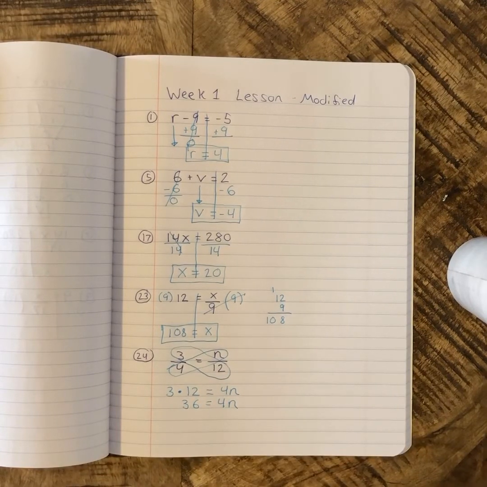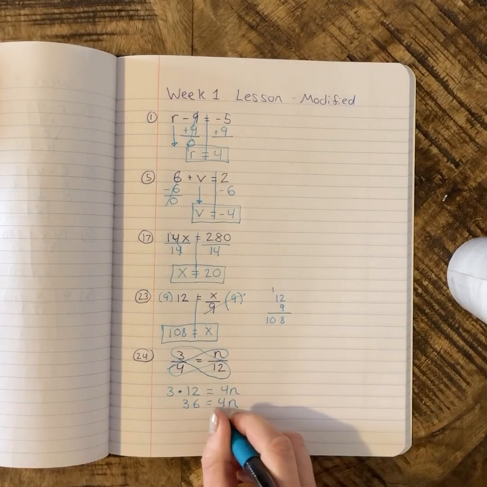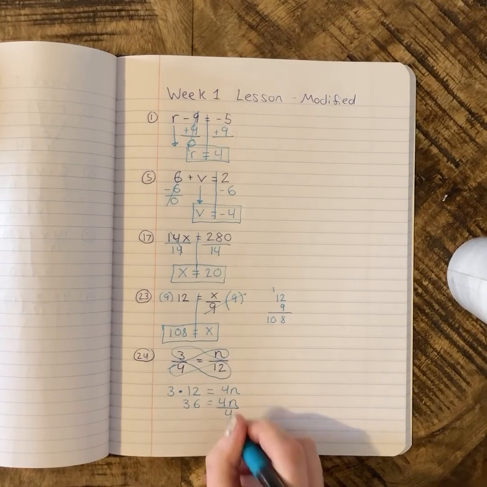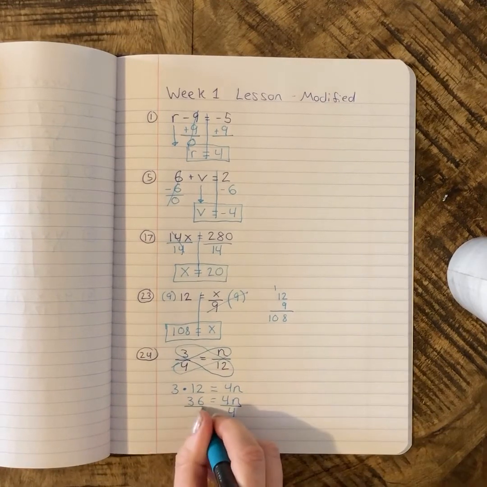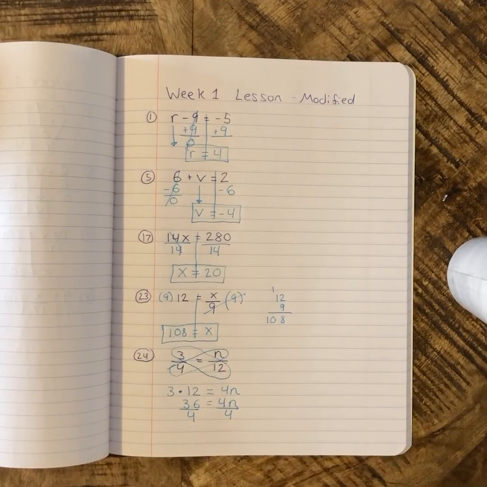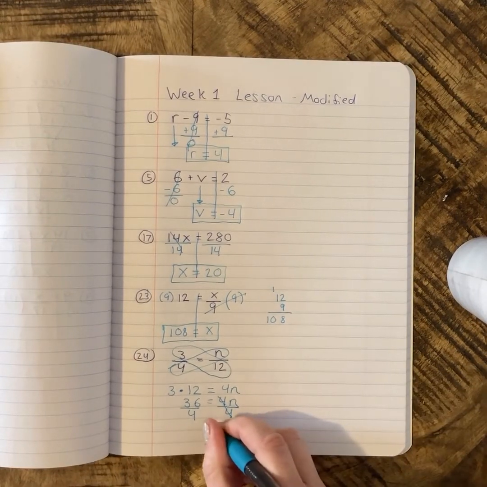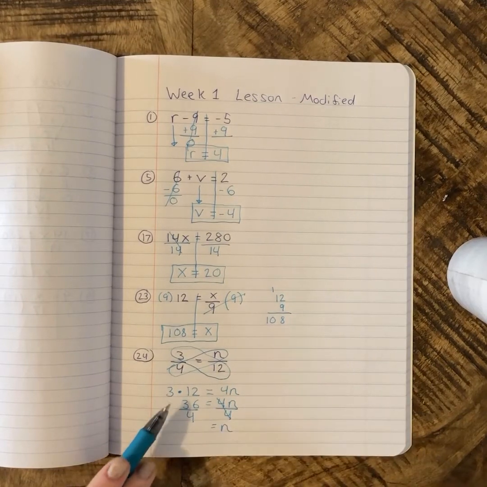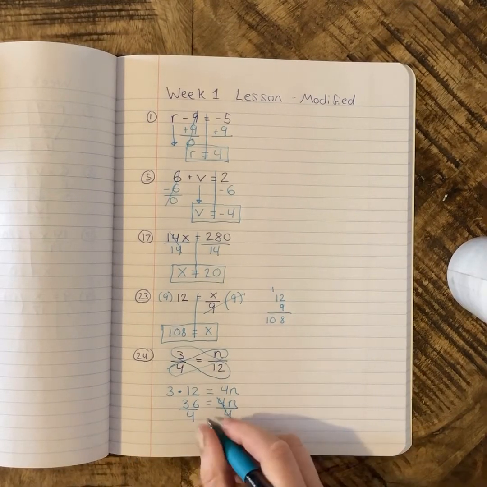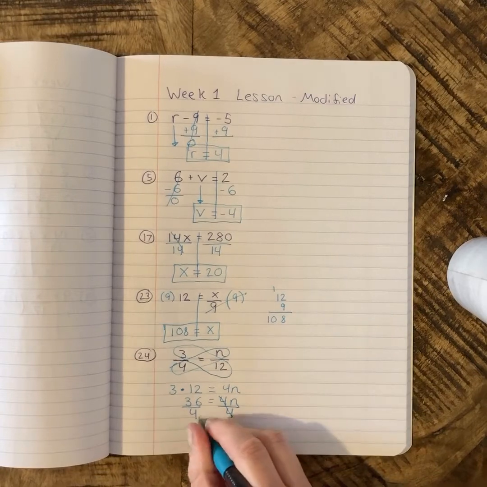I want to get n by itself, and currently this says 4 times n. The opposite of multiply is divide. I'm going to divide this side by 4. That means I also need to divide this side by 4. 4 divided by 4 is going to cancel out, and I'm going to be left with n. And n equals 36 divided by 4, which would give us 9.